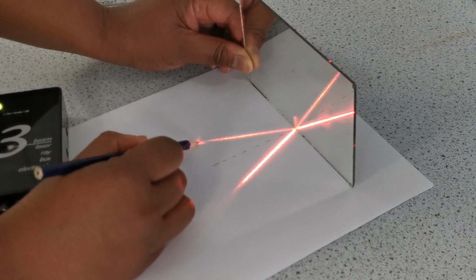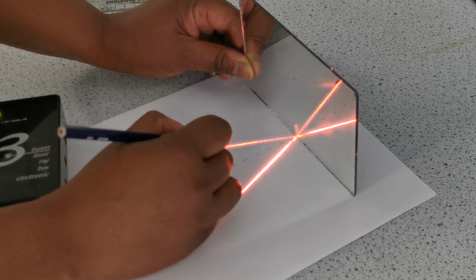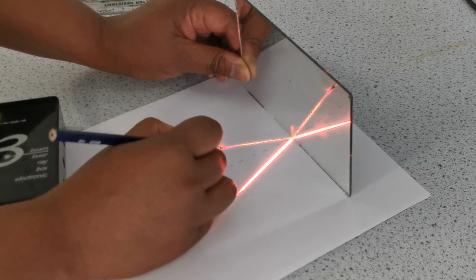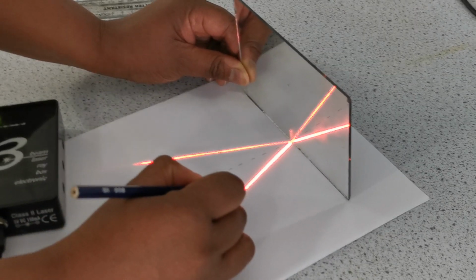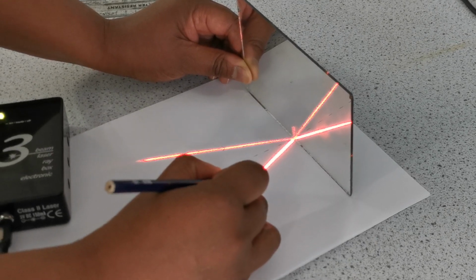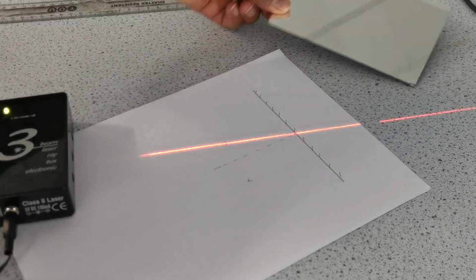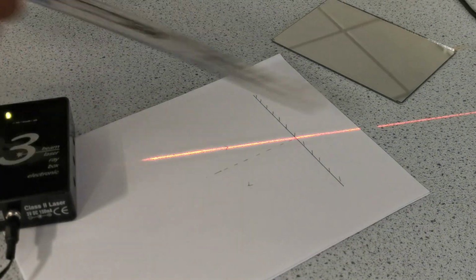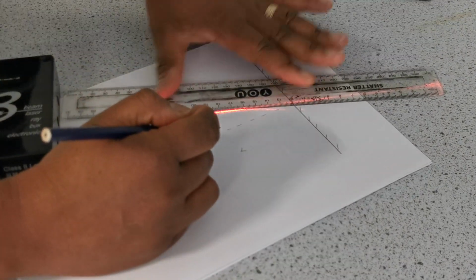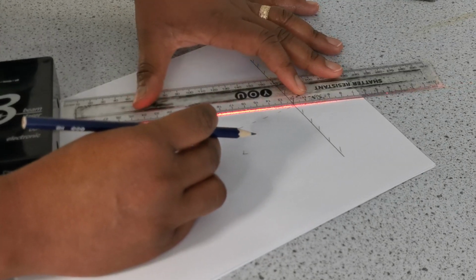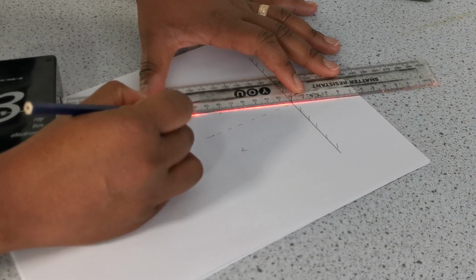So I'm going to put a dot here as well, so I'm going to connect it. This is going to be our incident ray, and I'm going to put a dot here, and that's going to be our reflected ray, and then we can measure the angles. So let's do that now, from that point there.